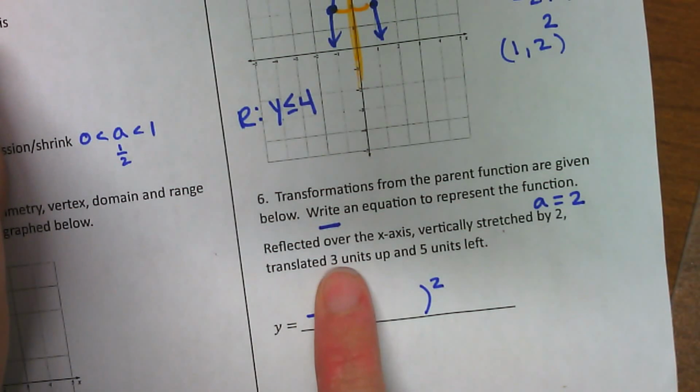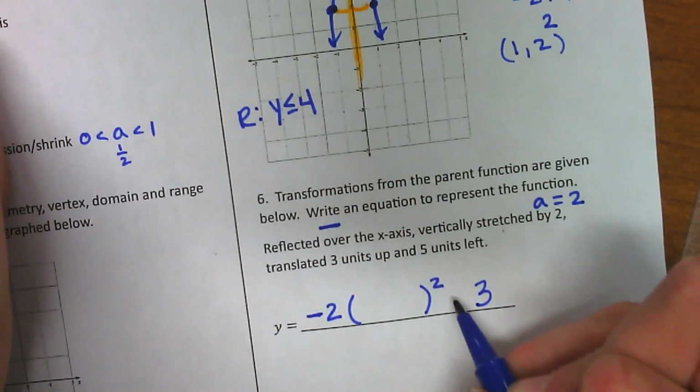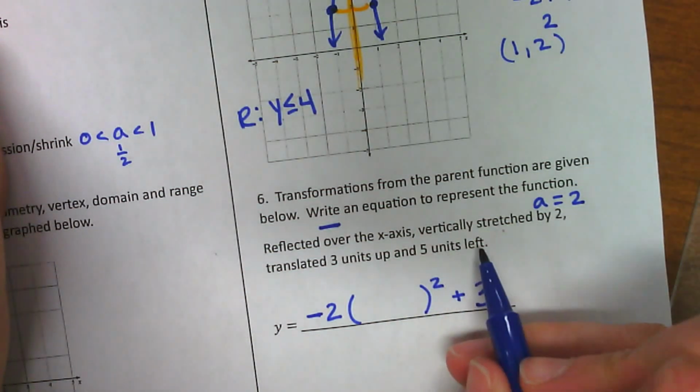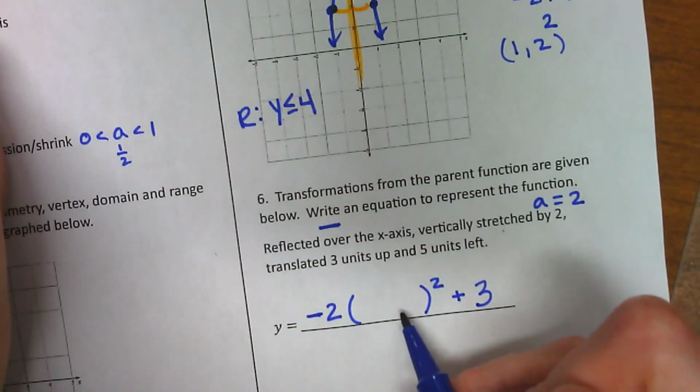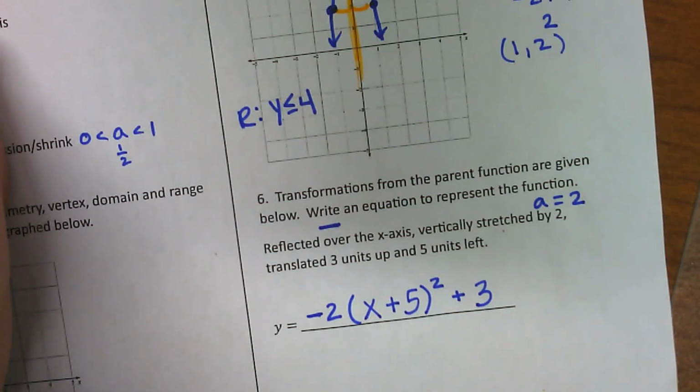Okay, translated 3 units up. The up and down goes on the outside, and since it says up, it's a plus 3. 5 units left. Left and right goes on the inside, and it's a plus. So x plus 5.